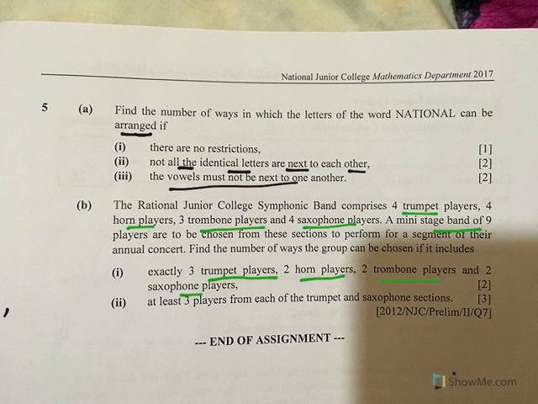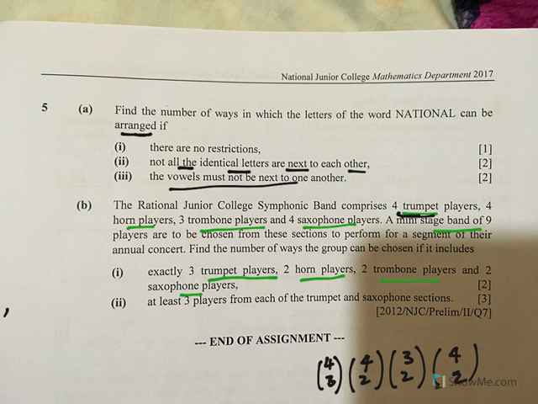Basically for B part 1, out of the 4 trumpet, I need to choose 3. Out of the 4 horn players, I need to choose 2. Out of the 3 trombone players, I need to choose 2. And out of the 4 saxophone players, I need to choose 2. And the final answer just comes out to be 4, 3, 2. And most of you actually did this question very well.